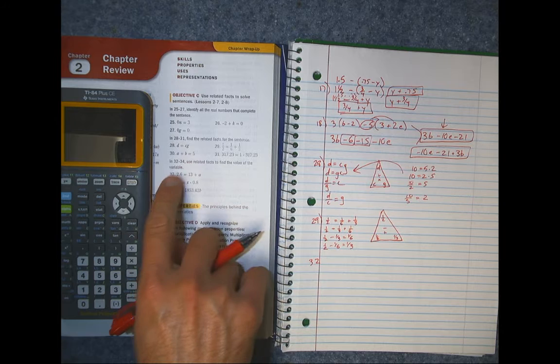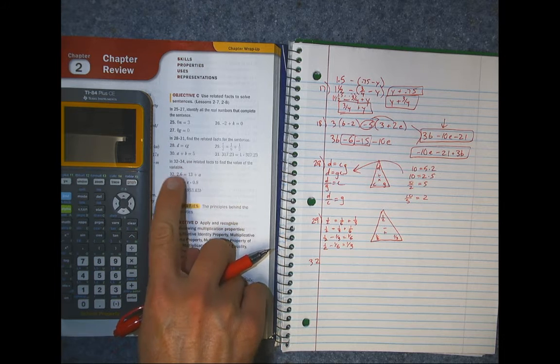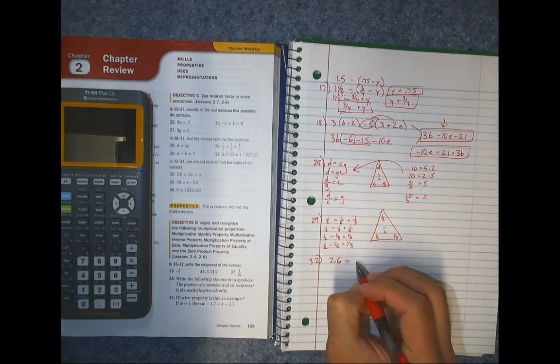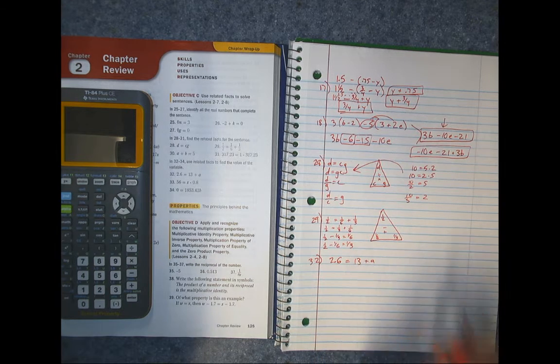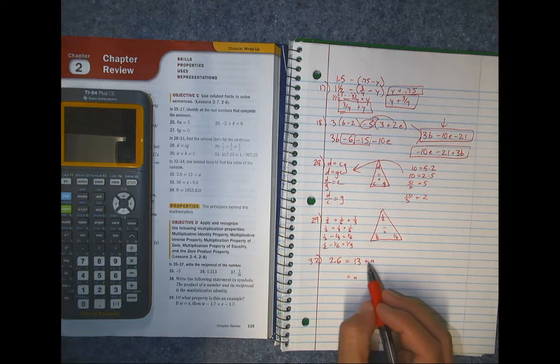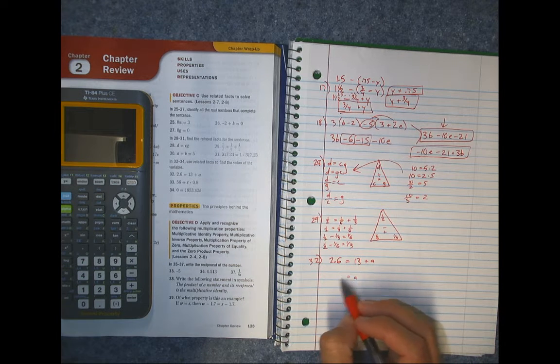We're going to use related facts to find the value of the variable. So on 32, we have 2.6 equals 13 plus a. So if we're going to use algebra, we're trying to get a by itself. So that means the 13 needs to go away. So it just says a equals, not 13 plus a equals, just a equals, and there's my answer.